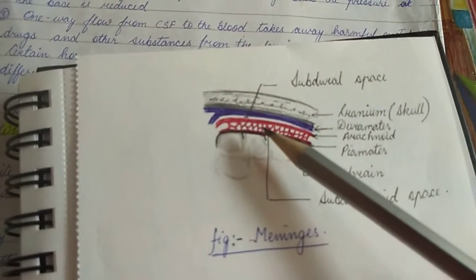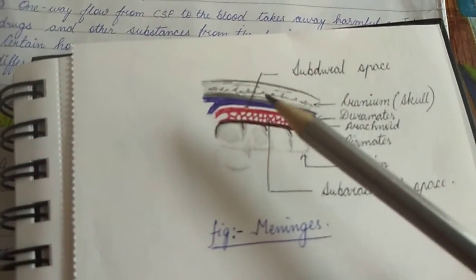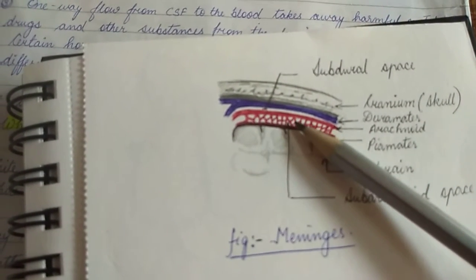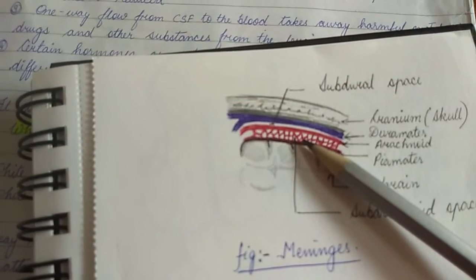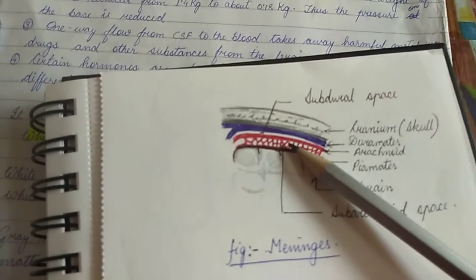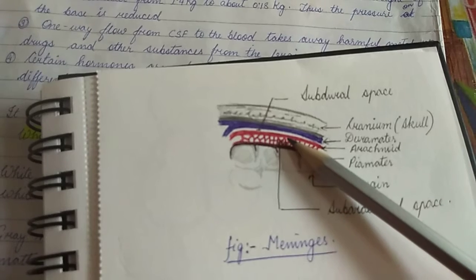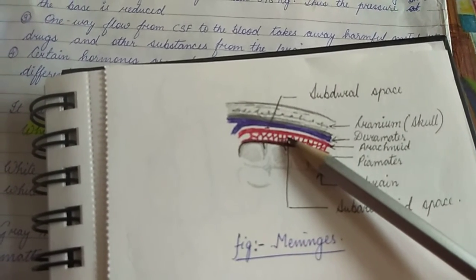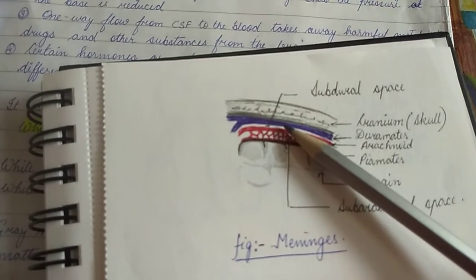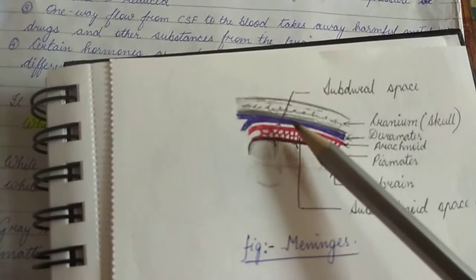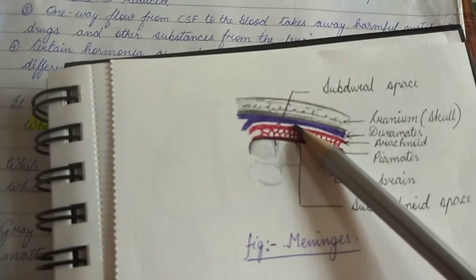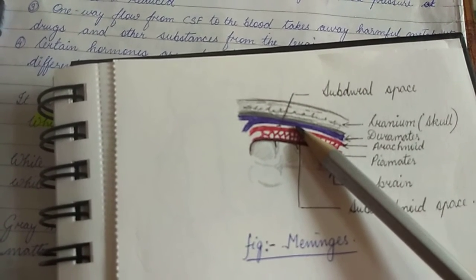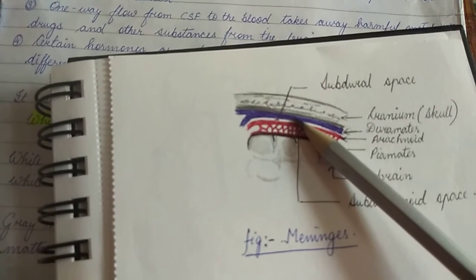Next is the arachnoid membrane or matter. It is a thin transparent membrane that is loosely arranged around the brain. It bridges all irregularities of brain. It is separated from the dura mater by a space known as subdural space. The subdural space remains filled with fluid.